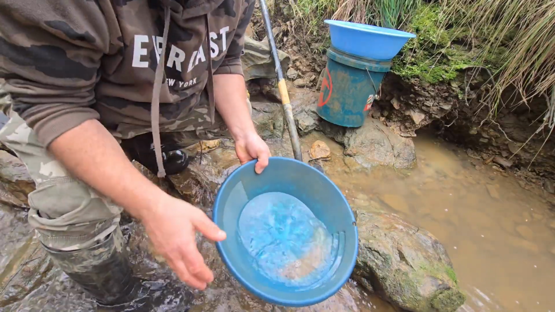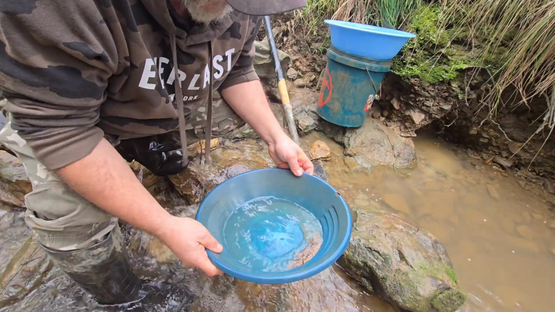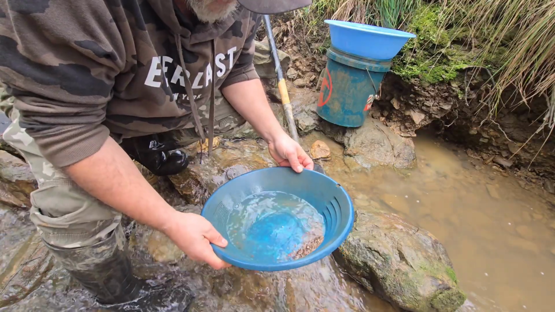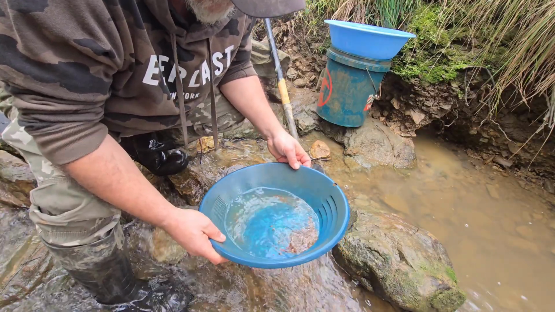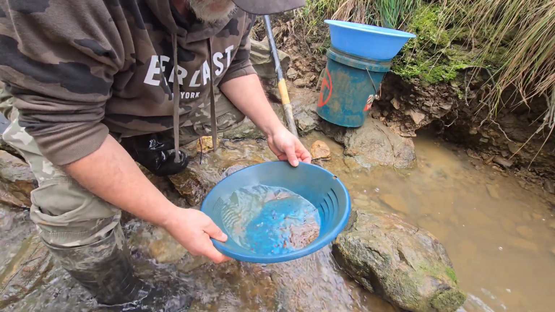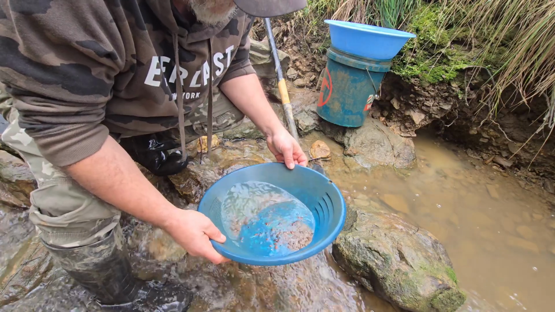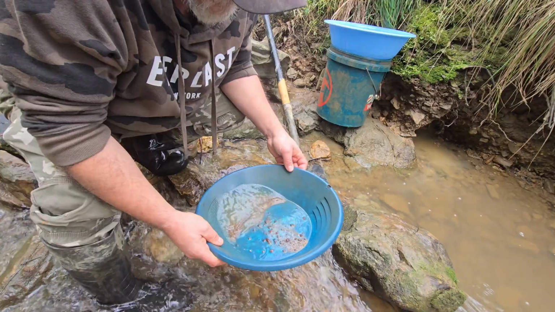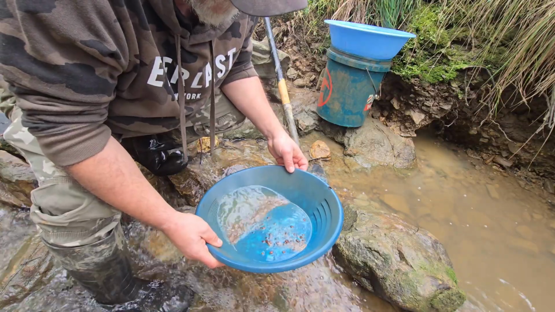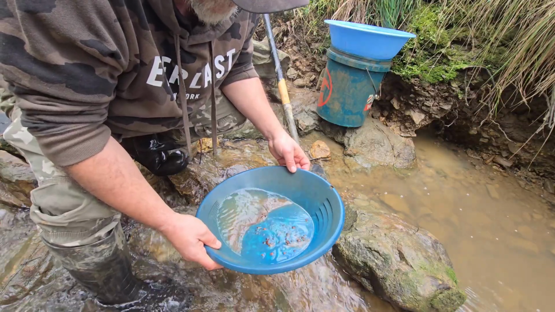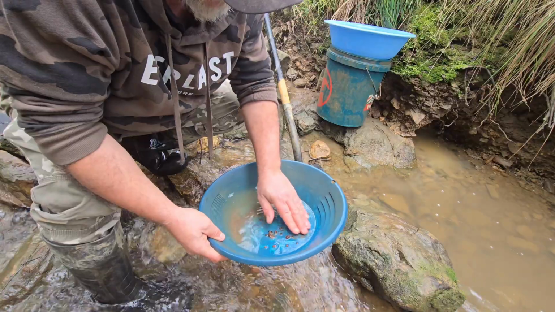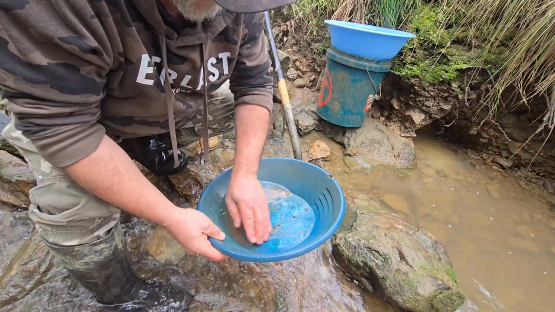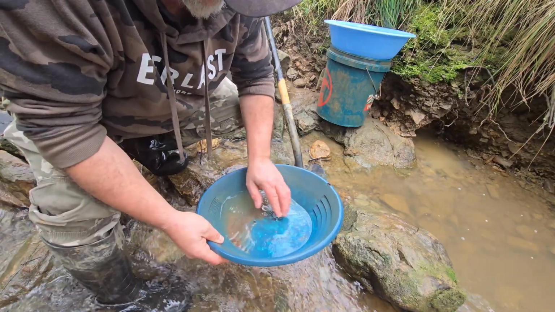Give it a bit of a shake, and then easiest way is if we pan back in the pan, that way we know we're not panning any gold out of the creek, or into the creek I should say. And then you can take this stuff home as well and repan it if you wanted to.